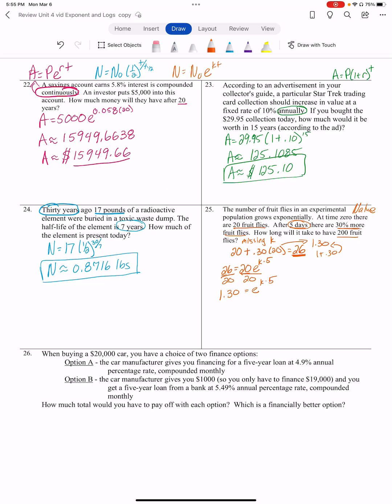How am I going to solve? I'm going to take the natural log of each side. I take the natural log of this side, I'm left with k times 5. So k is going to be approximately, well, I'm going to divide each side by 5. So it's going to be the natural log of 1.3 divided by 5. And I get 0.0524, or about 5.2%.